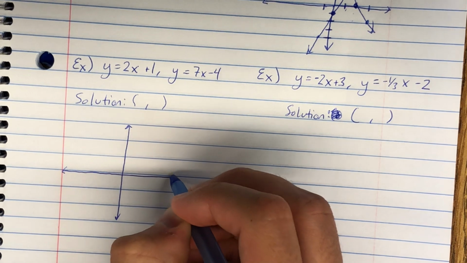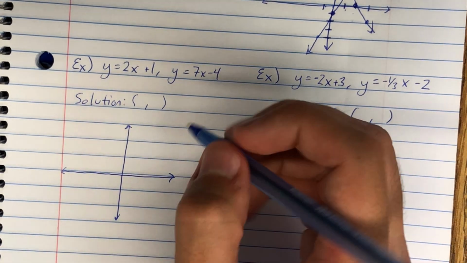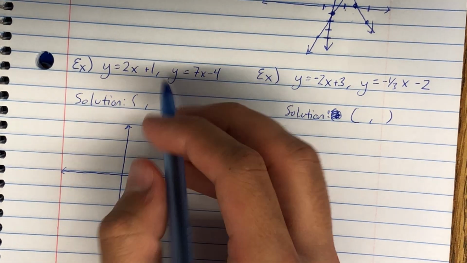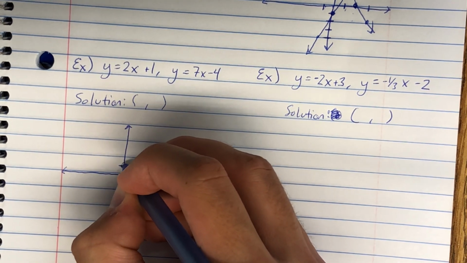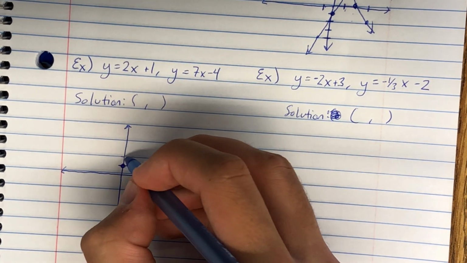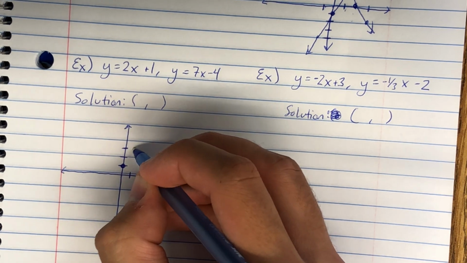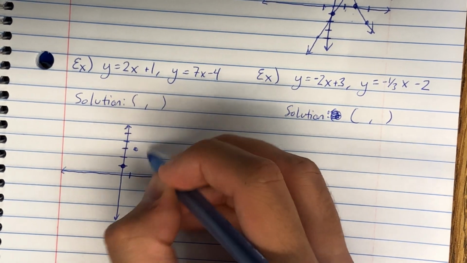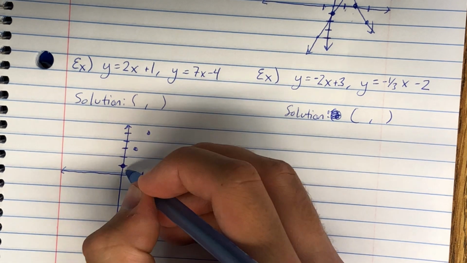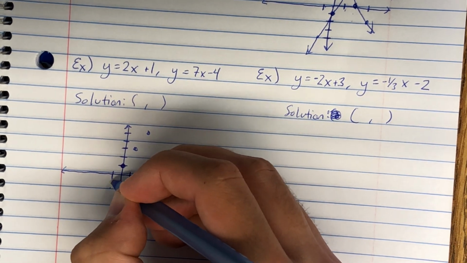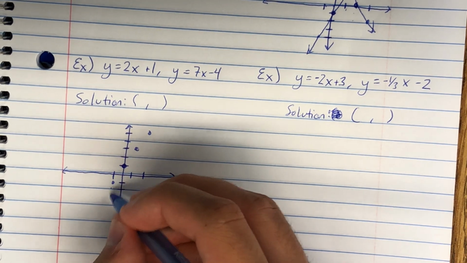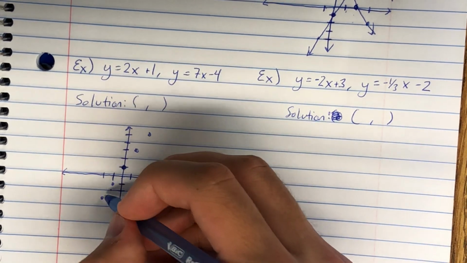Okay, welcome back. So let's graph these two lines. So we have 2x plus 1. So we're starting at 1, or (0, 1). We go up 2, over 1. Up 2, over 1. Same with the opposite direction. We go down 2, over 1. Down 2, over 1.